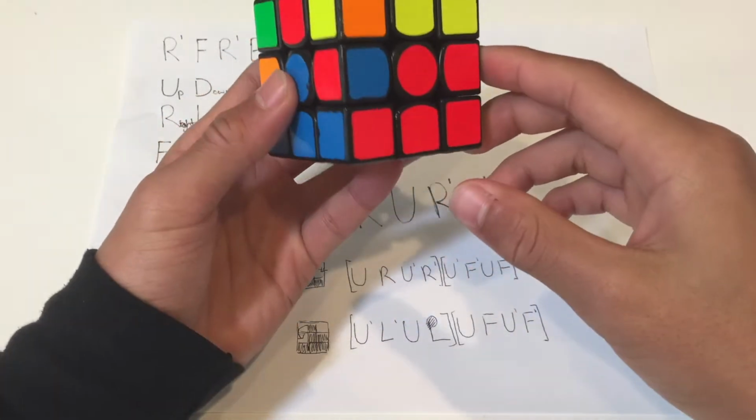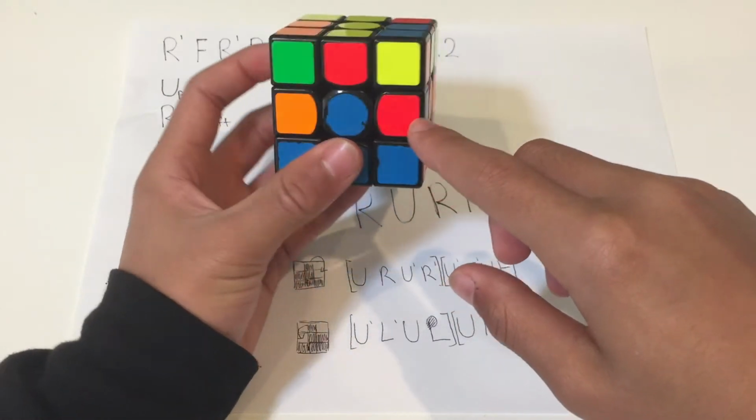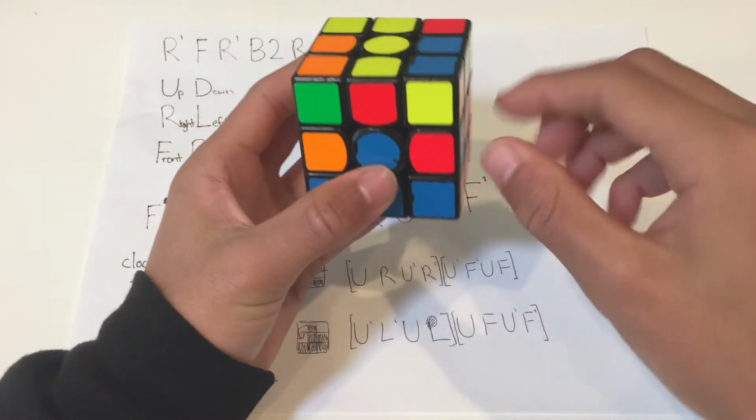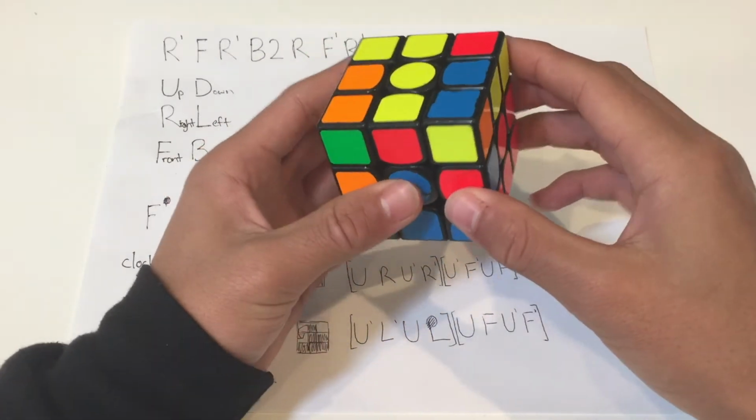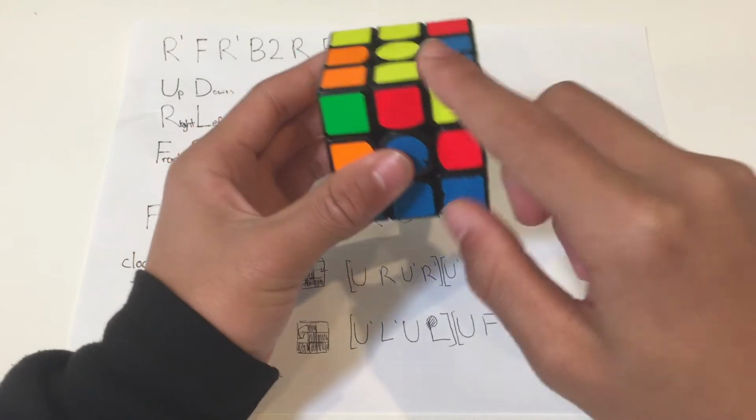So you might run into a case where the edge is either flipped in its place or it's not in its correct place. In this case, we're just going to have to insert a different edge and pretend it's the correct edge to push this one out.